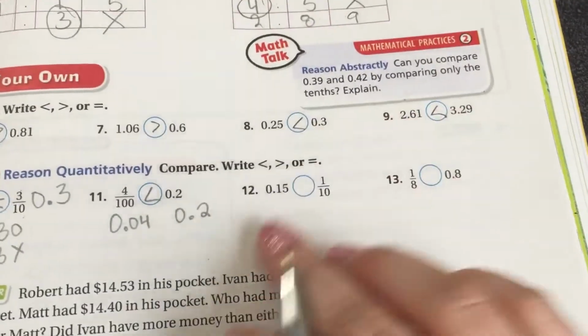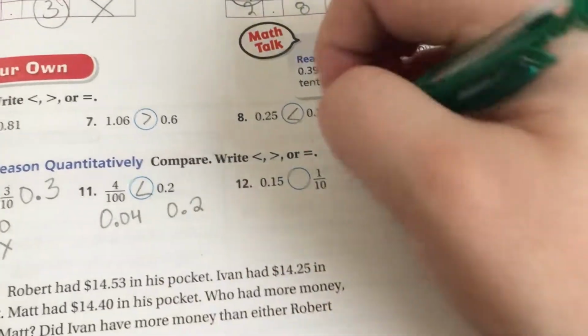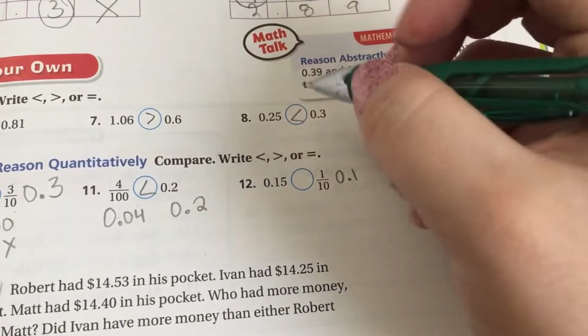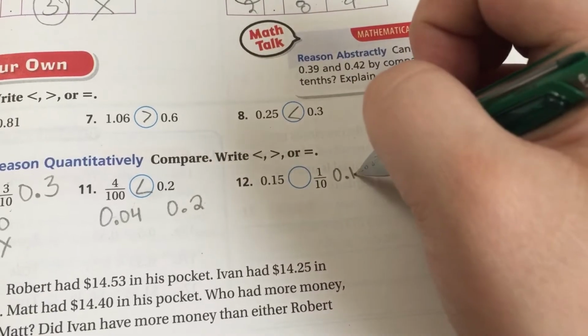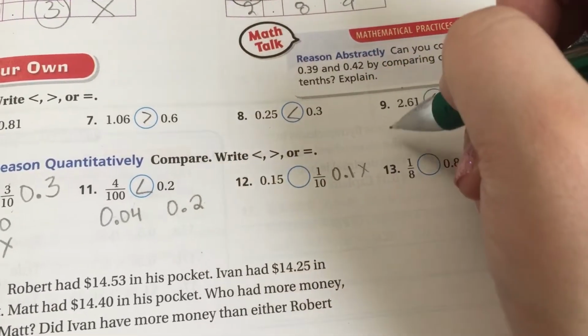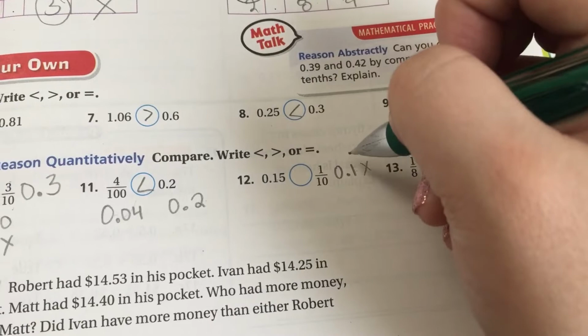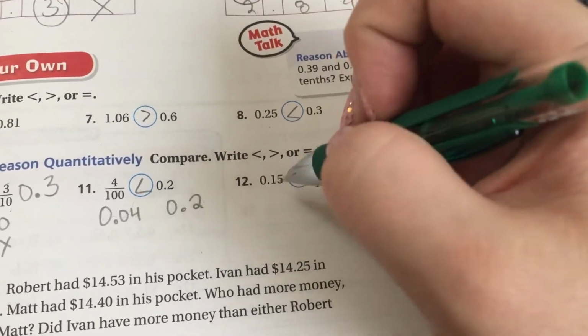Okay. So this one I've got, this is 0 and 1/10. So they both have a 0 in the ones place. They both have a 1 in the hundredths place. This guy doesn't have anything on the end, so that's like a 0. And this one has a 5, so that one makes this one bigger.